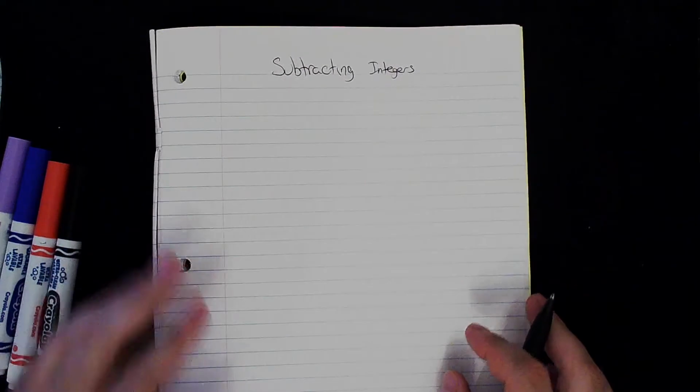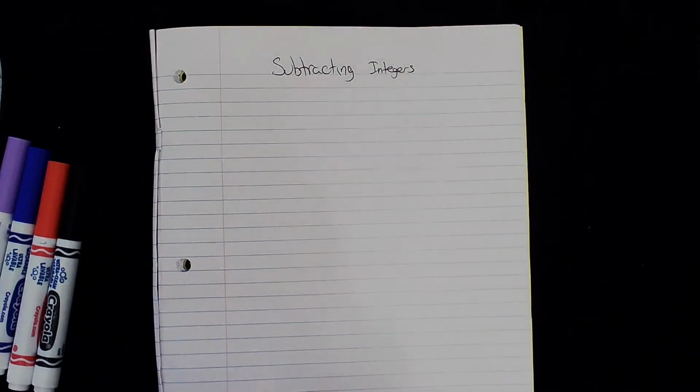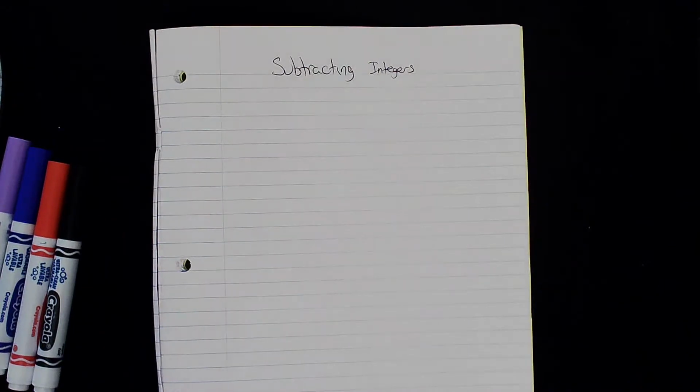Welcome back to our integers series of videos. Today I'm going to look at subtracting integers. This is the tricky one. I am going to show you my little method of doing it. You can do it any way you want, but this method I find is the easiest way to subtract integers.